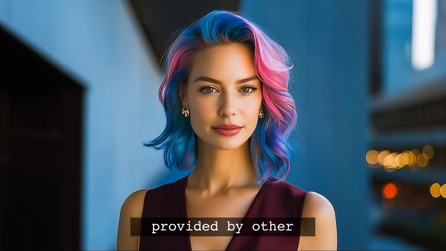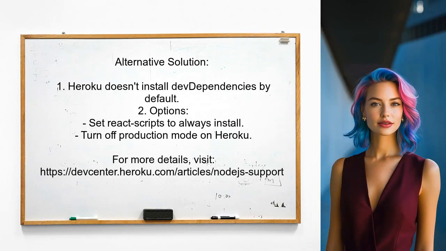Now let's look at the answers provided by other users. An alternative solution from another user suggests that Heroku does not install dev dependencies by default. To resolve this, you can either configure your React scripts module to always install or disable production mode on Heroku.